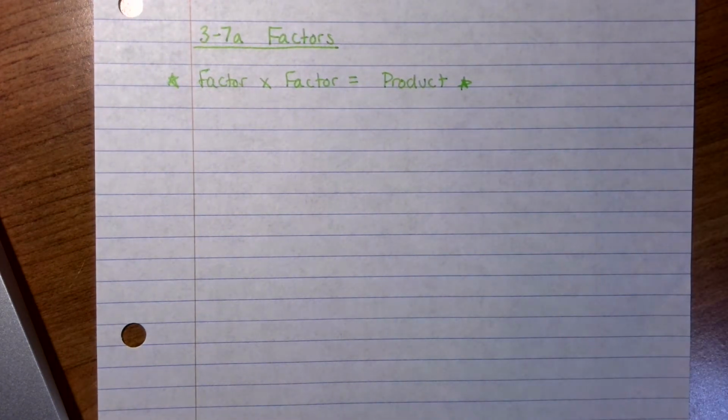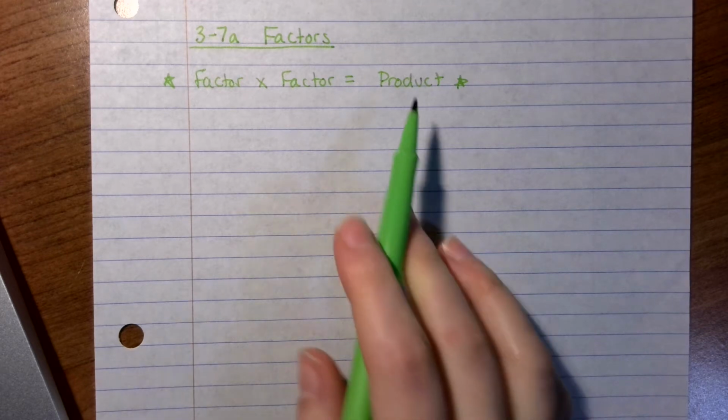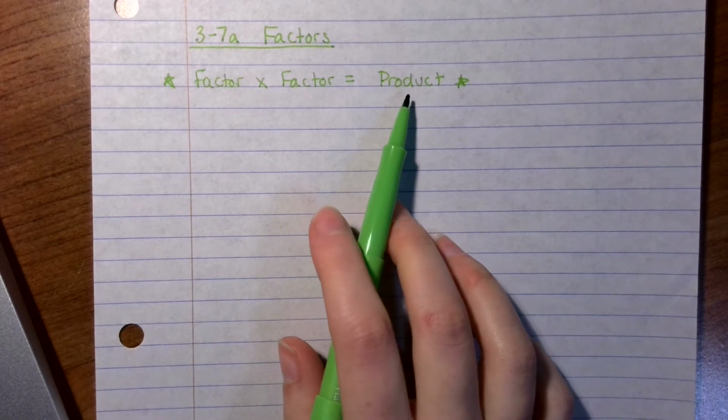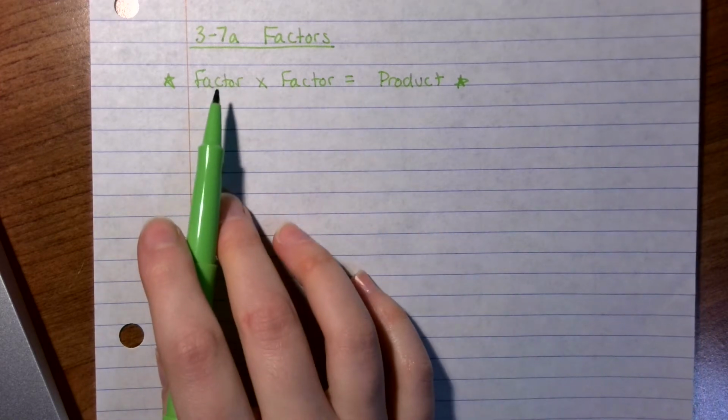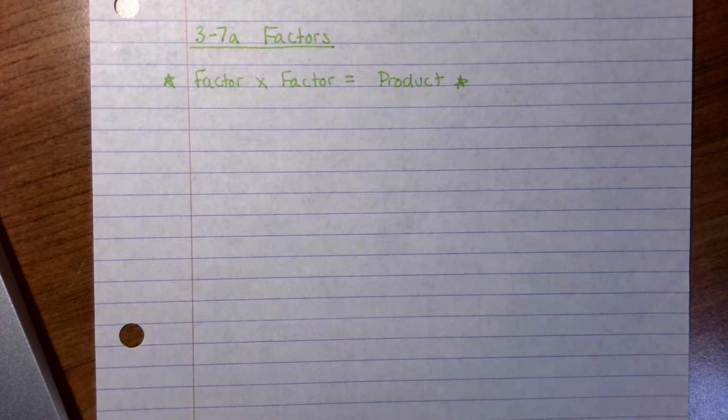Whenever we're asked to list factors of a number, that means we're given a product and we need to see what times what is equal to that. Depending on the number, we can often list many factors, or numbers that can be multiplied together that equal our product.